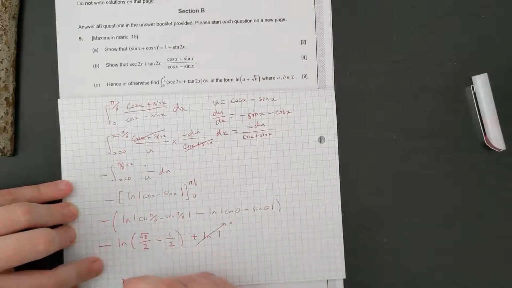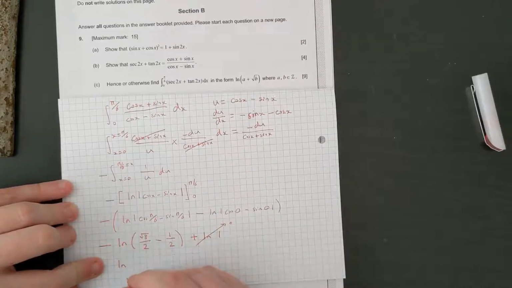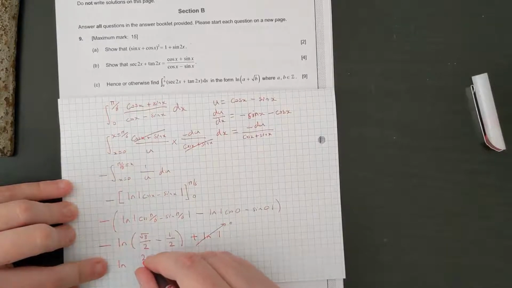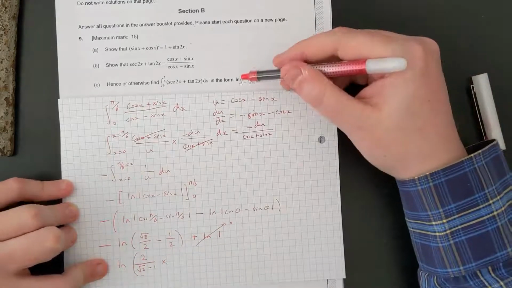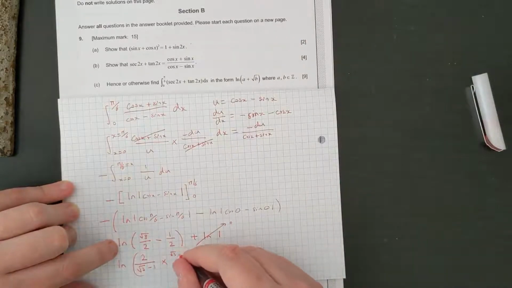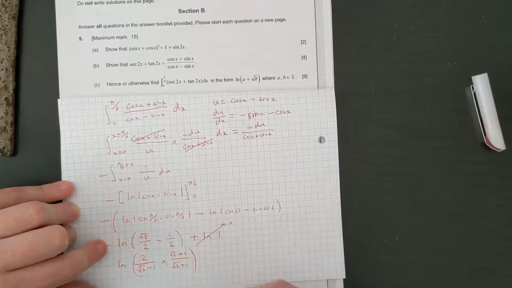So I therefore have minus ln((root 3 - 1) all over 2), or using the idea that a ln b is equal to ln b to the power of a, I just have ln of 2 over (root 3 - 1). I'm not done because I need it in the form ln(a + root b), so I need to multiply by (root 3 + 1) to rationalise my denominator.